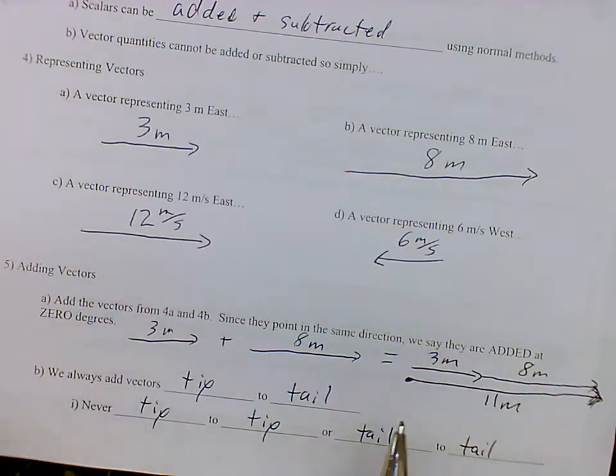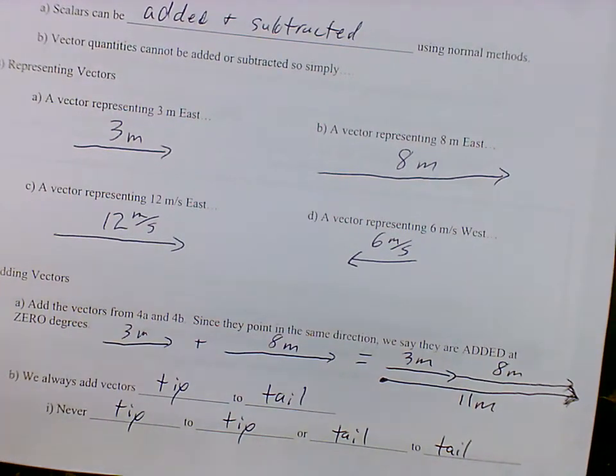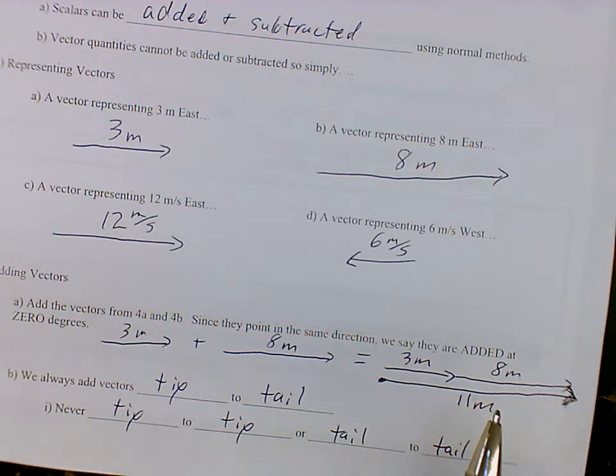So there were some really good questions that came up in class. There was some confusion about what's magnitude, what's resultant, what's displacement. Really good questions. So let's try to clarify that right now. When you add two vectors, the sum you get, we call that the resultant. It's just a general math term. Okay. The magnitude is how long it is. In this case, 11 meters.